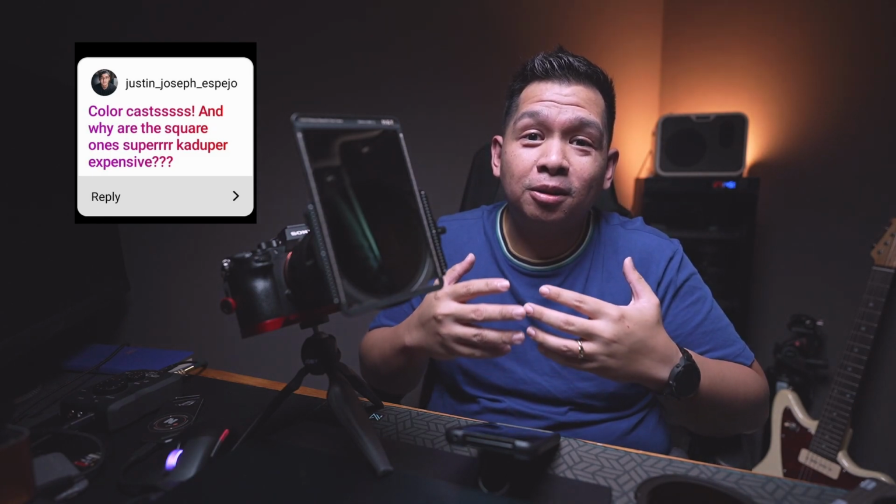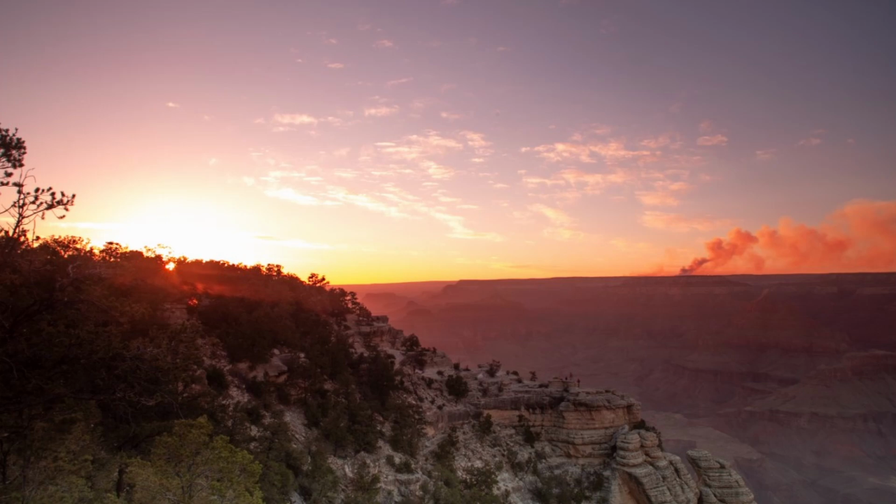And the reason why there are more expensive filters in the market is because they were made to have little to no color cast at all. Now, what is the problem with color cast? Of course, any filter that you use is basically an additional layer of glass to your lens. No matter how expensive your lens is, no matter how pristine the glass quality is, your filter will be on the frontmost and it will affect the image quality.